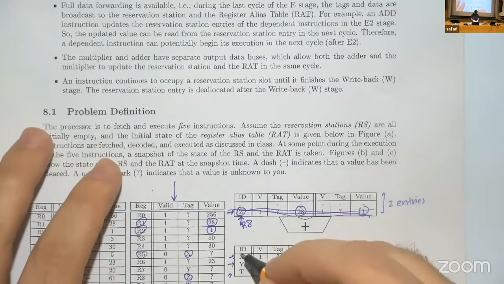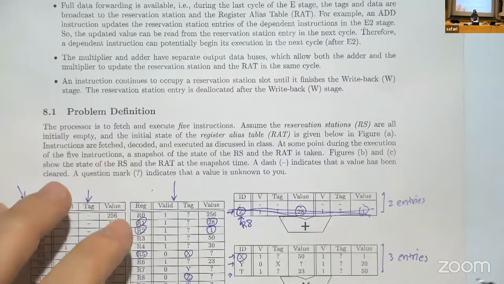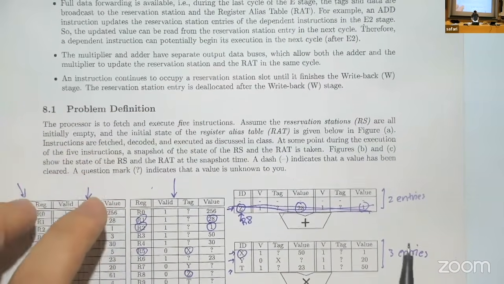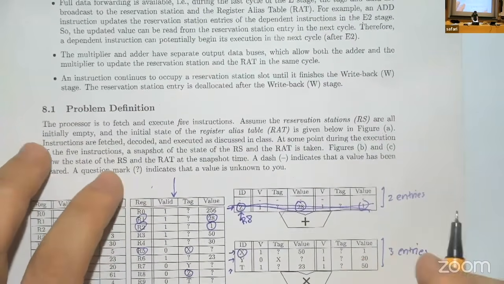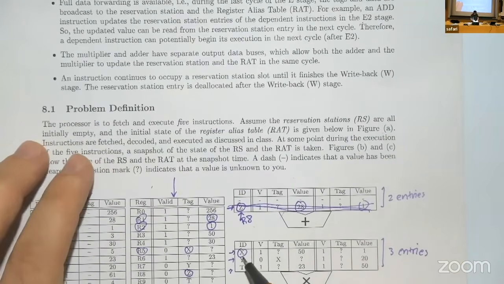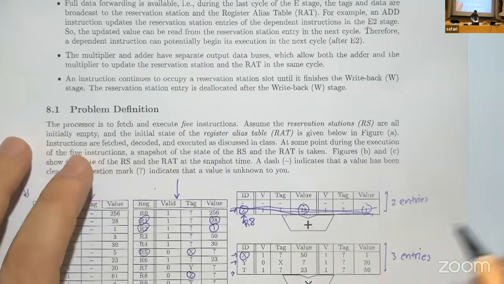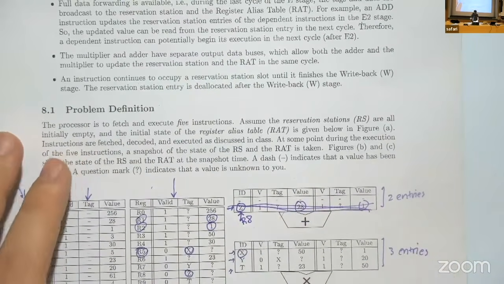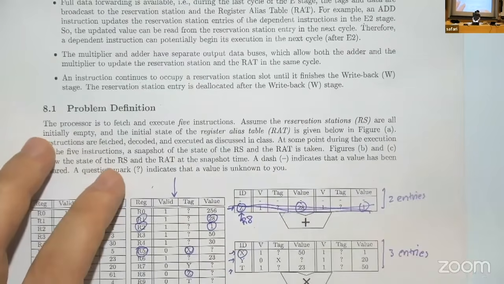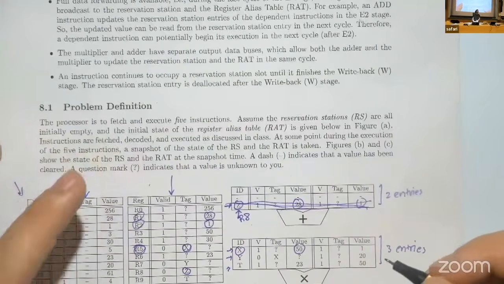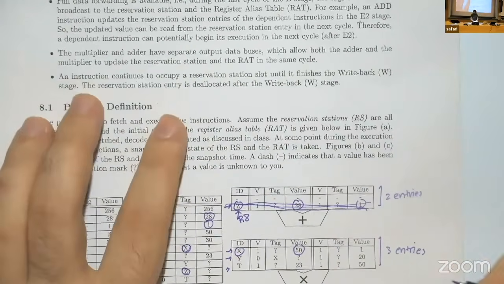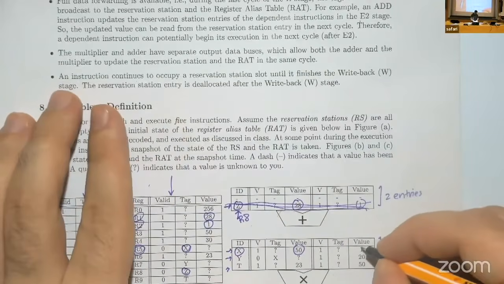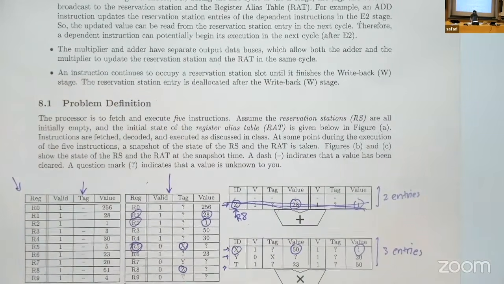We go to the first instruction that was pointed here, right? It's X. And here it says X, which is R5, right? It depends on the value 50, the register number 1, source register, and the value 1. And what can you see here?